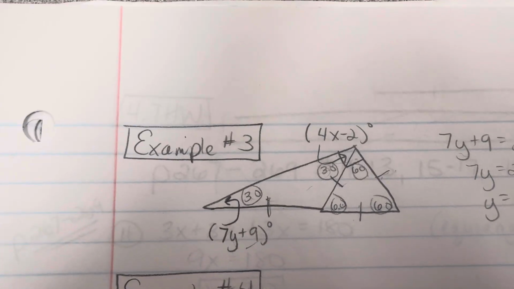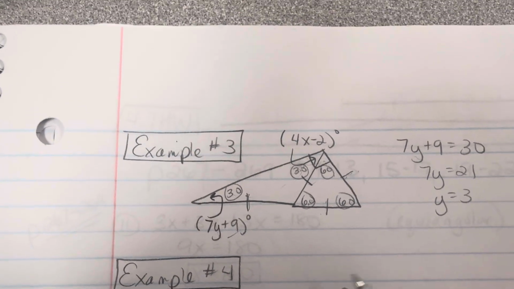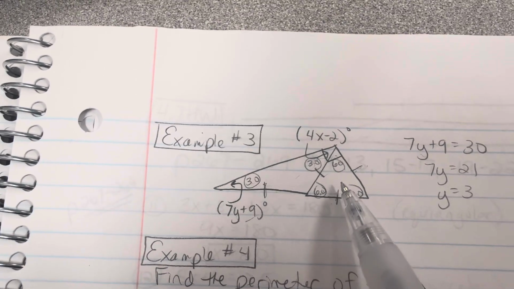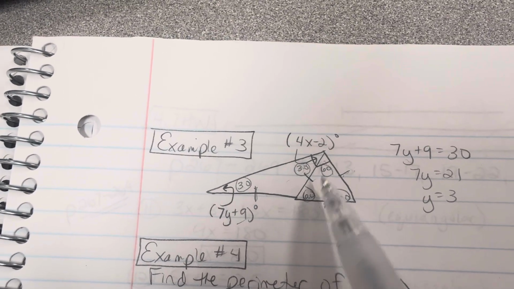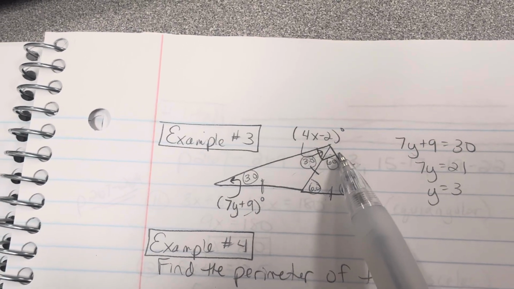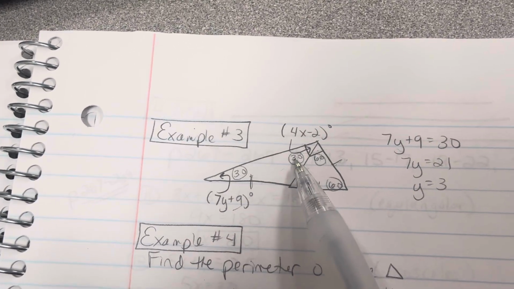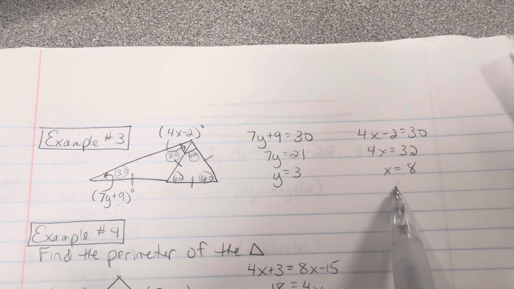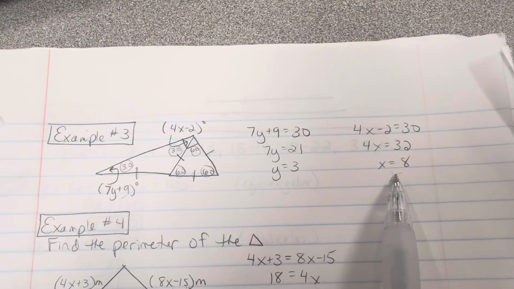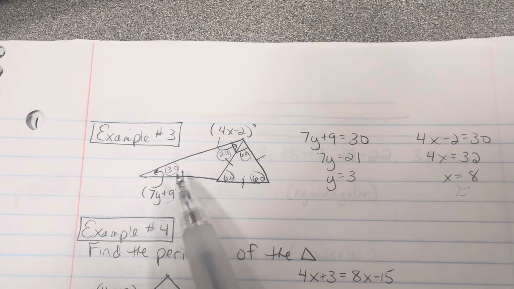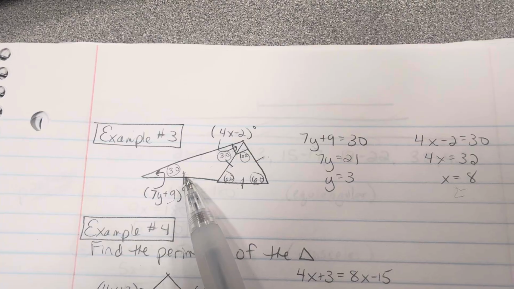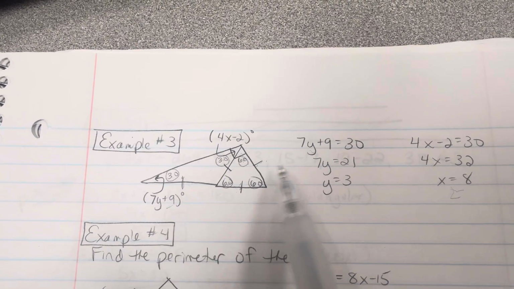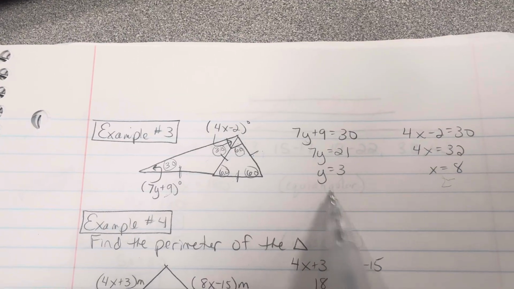Example 3. So notice that we have three side lengths over here the same. Because of that, we know that all the angles are the same. So sides are the same, so that means that each of these is 60. This is marked as 90, so if this part is 60, this would have to be 30 to add up to 90. So there's my first equation, 4x minus 2 equals 30. Solving that, you get x is 8. Because these two side lengths are marked, that means that if this one's 30, this is also 30. So I can set 7y plus 9 equal to 30 and solve that and get y equals 3.